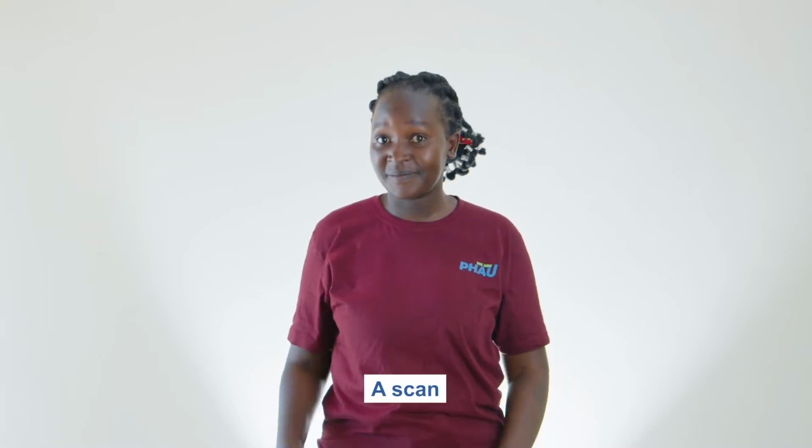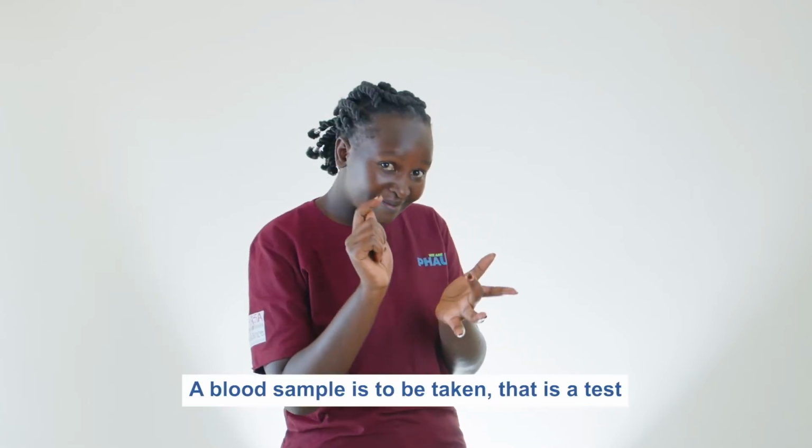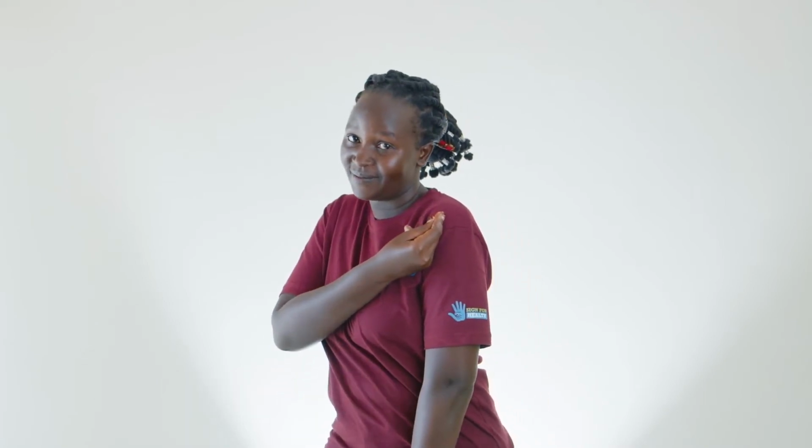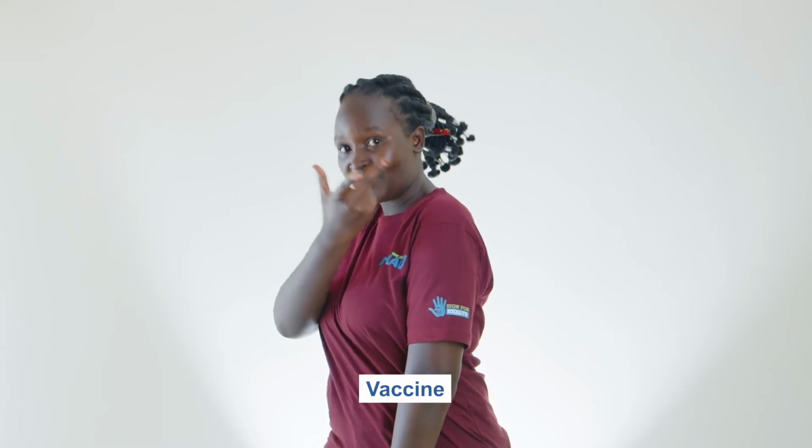Scan. A scan. Test. A blood sample is to be taken, that is a test. A vaccine. Vaccine.